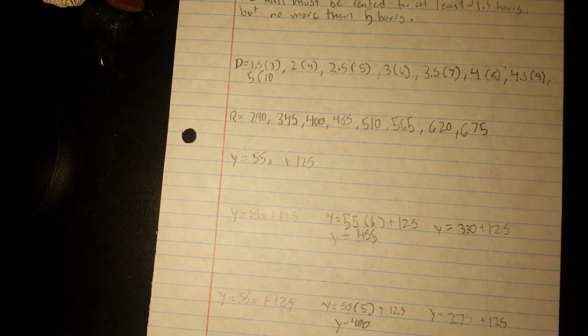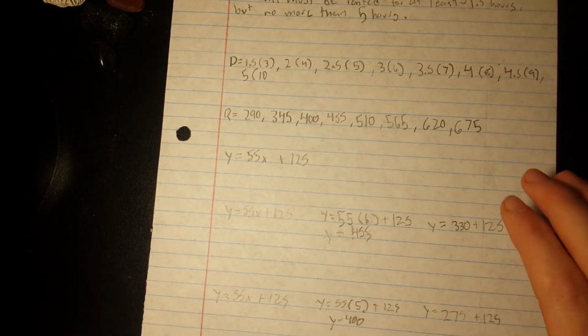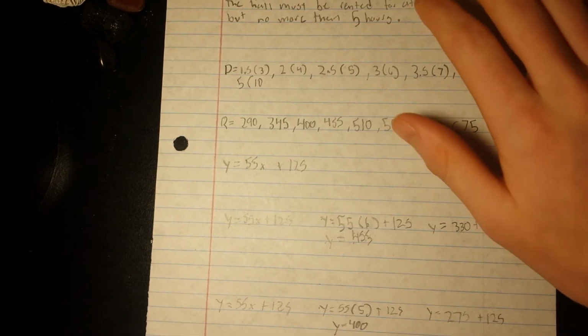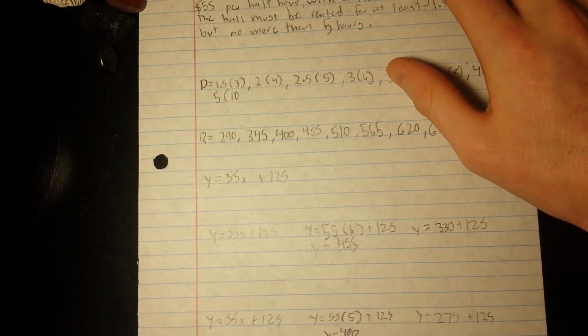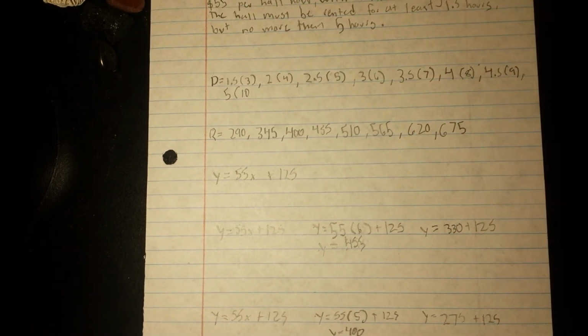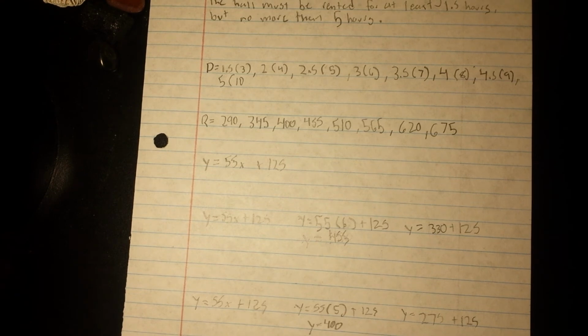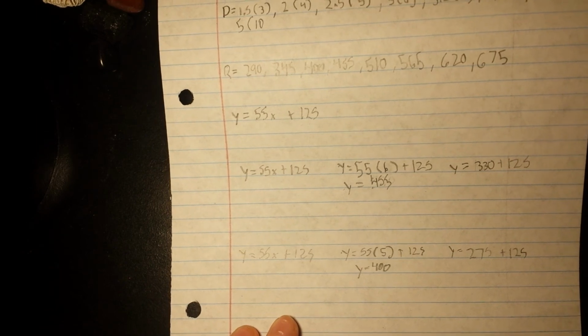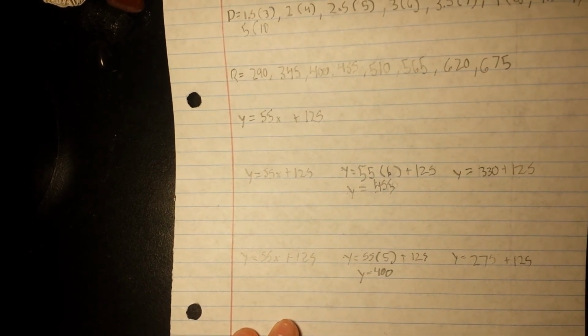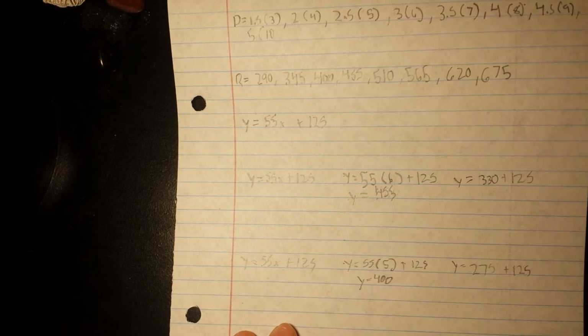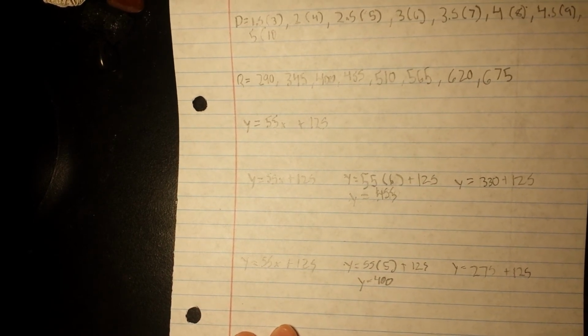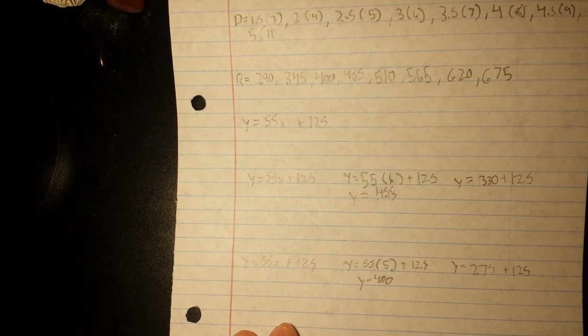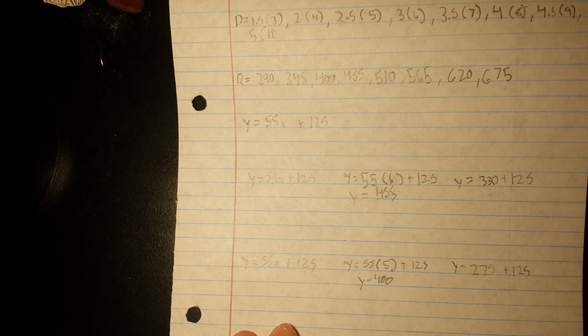Now, if Sarai can only spend $450, she can only rent the hall for 3.5 hours. I know this because if you plug 5 into the equation as shown earlier in the domain, y equals 55 and 5 in parentheses plus 125, y will equal 275 plus 125, and then the final price will be 400. There's no other price in between 400 and 455, and 455 would be over her budget.